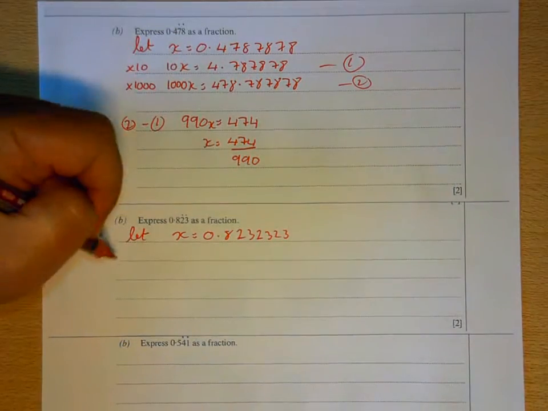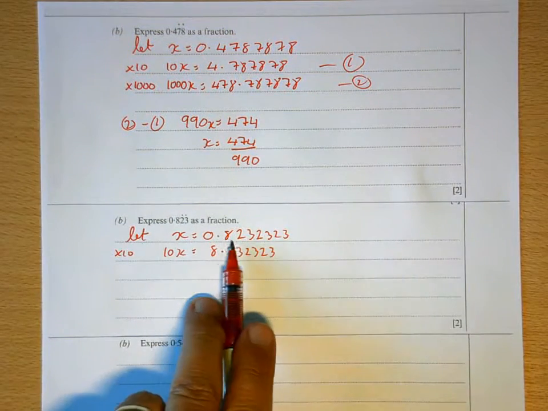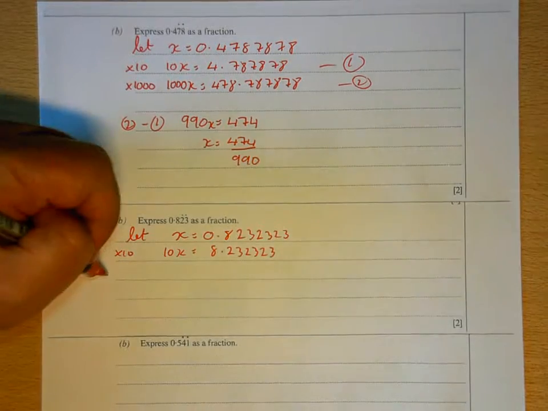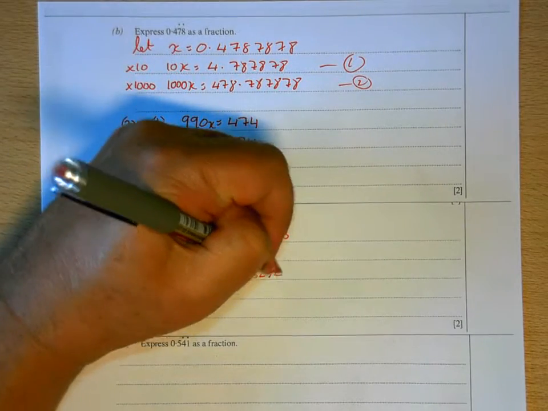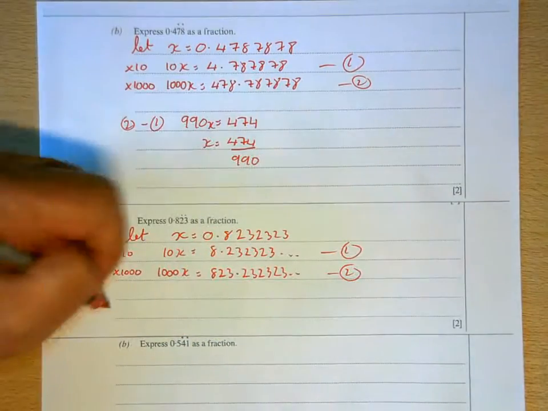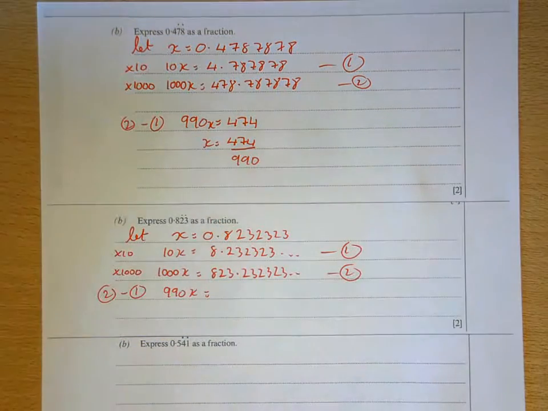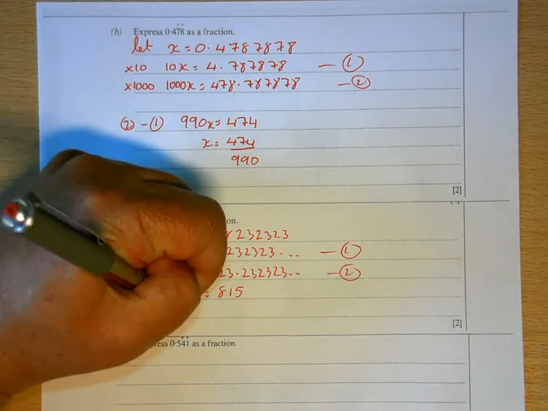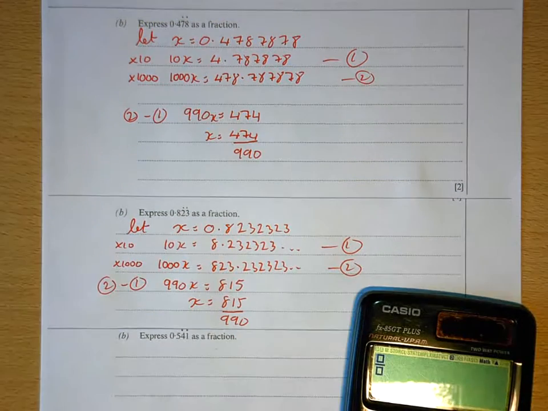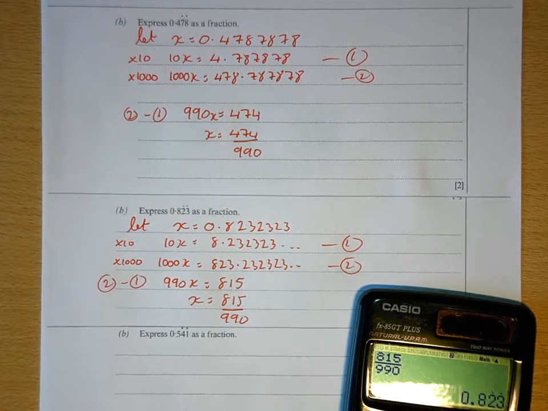0.82322323, times 10, 8.232323, and then to multiply that by 1000 to get to that 232323. Equation 1, equation 2, 2 take away 1, 990 on this side, 823 take away 8 on that side, which is 815. So x is 815 over 990. Check. 815 over 990 is 0.8232323.